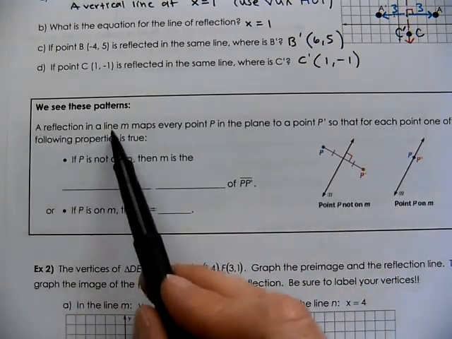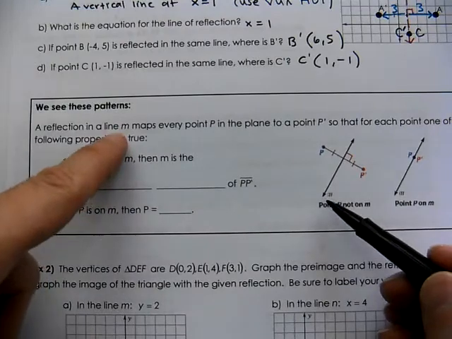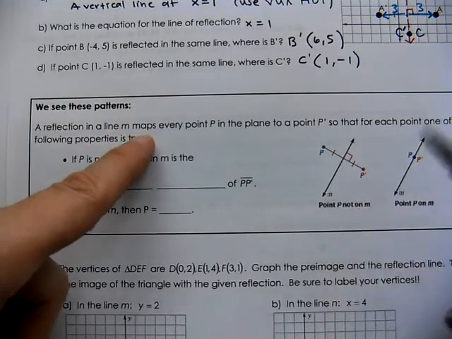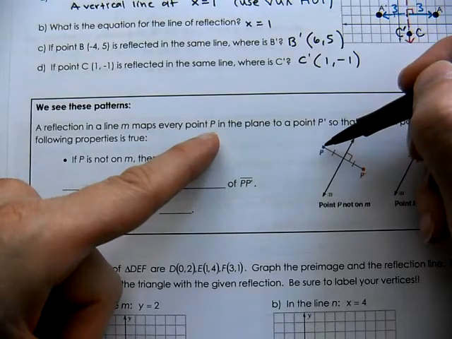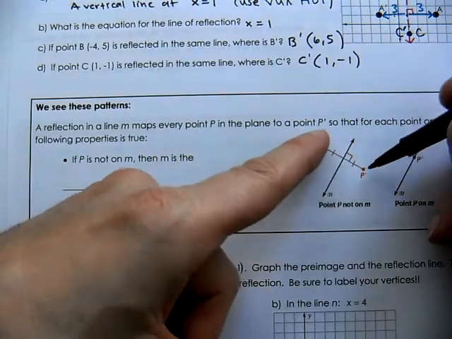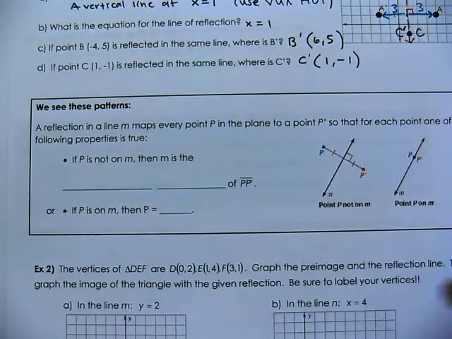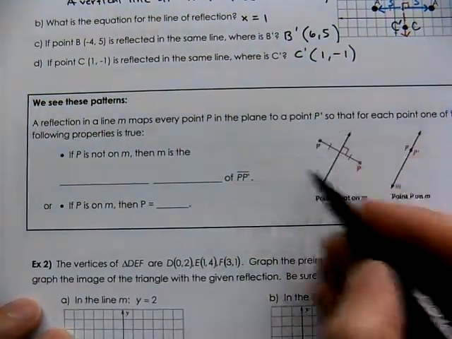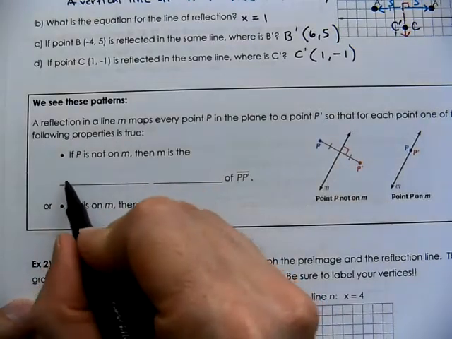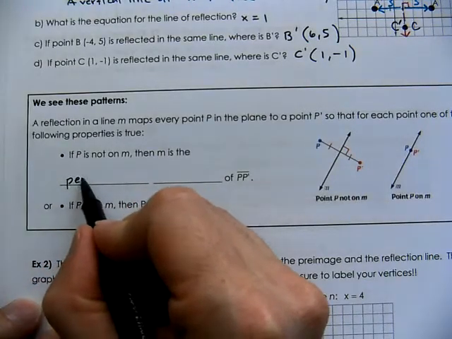A reflection in a line, such as line M, maps, that means it connects every point to a reflected point, such as P to P prime, so that for each point, one of the following properties is true. In this case, we have a perpendicular bisector.